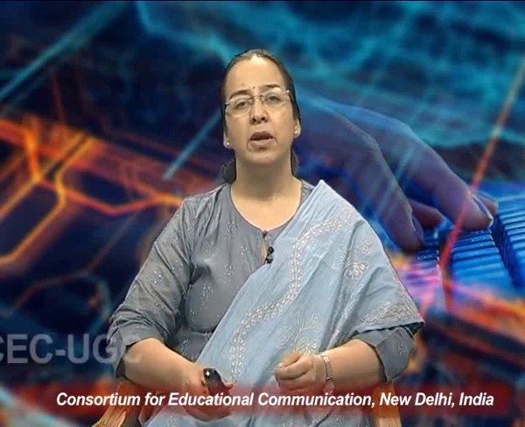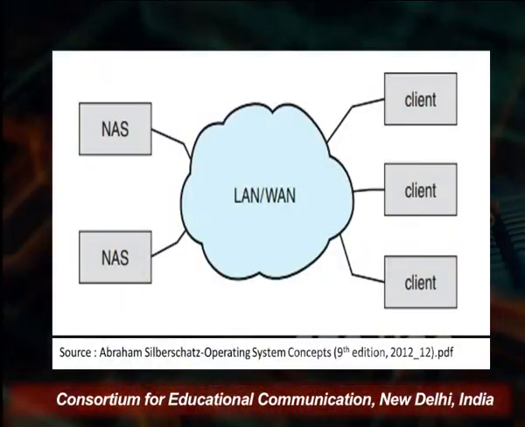So, here you can see this on the figure. There is a network, which is generally a LAN, it could be a WAN also. We have different clients which are going to access the network attached storage, which is NAS, available on the next side of the figure. These clients are going to access NAS, and there is a network, the LAN, in between.